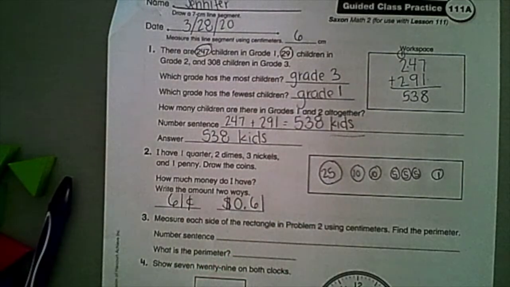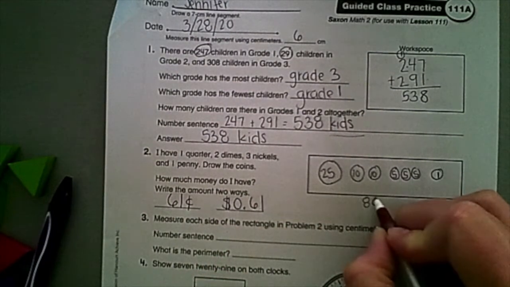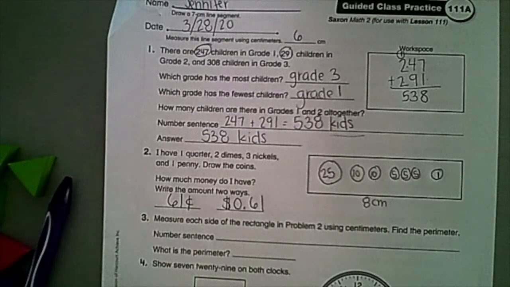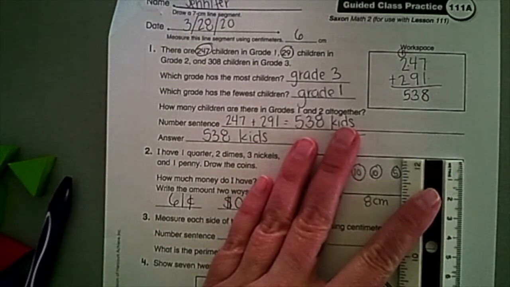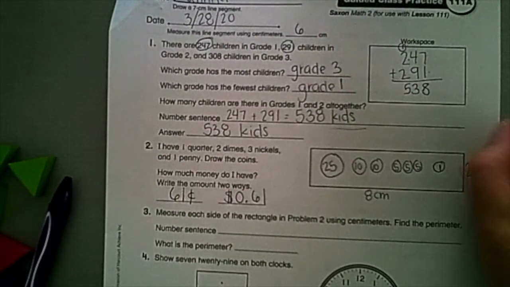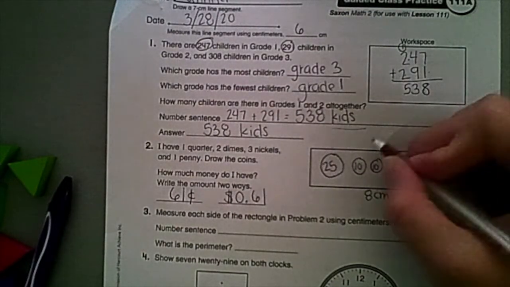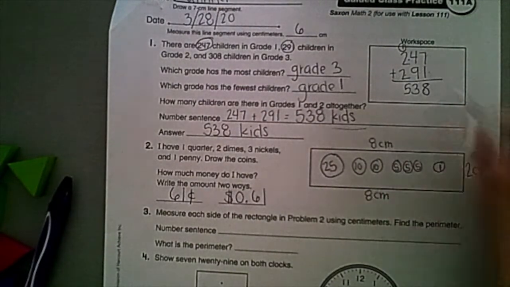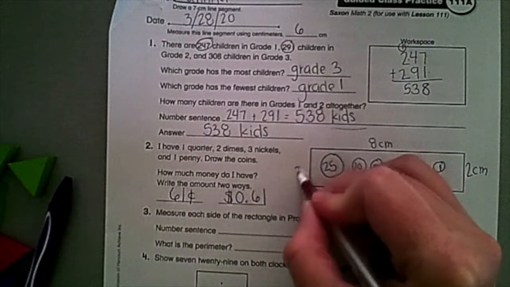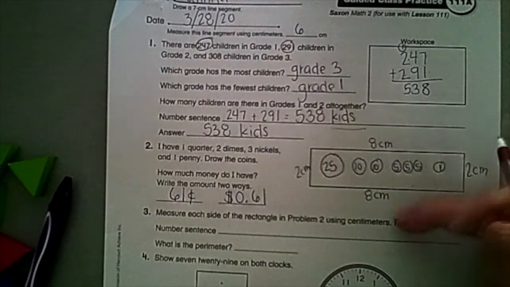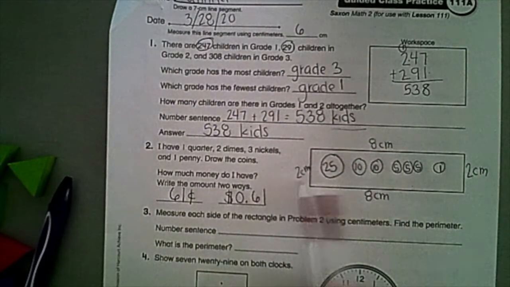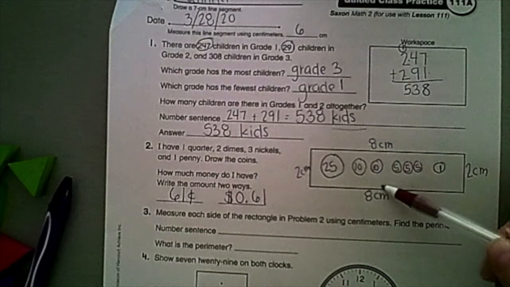So this is 8 centimeters, and this is 2 centimeters. We know that these two are the same, so this one is 8, so that must mean this one is 8. This one is 2, so this one is 2, because it's a rectangle, and we know that these two sides match and these two sides match.